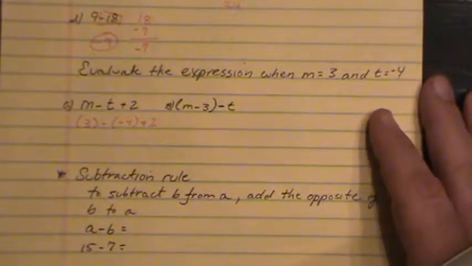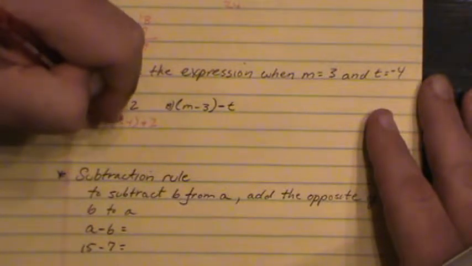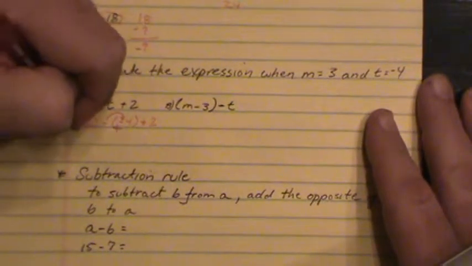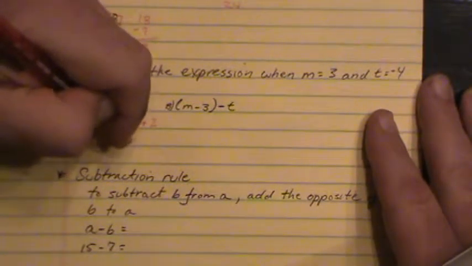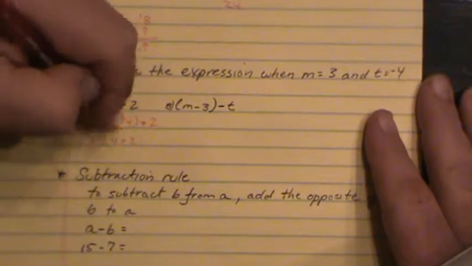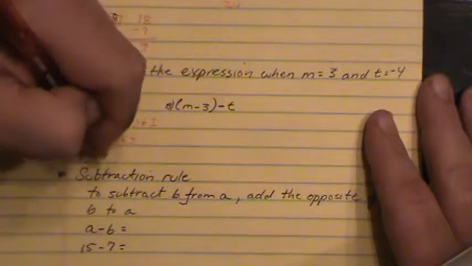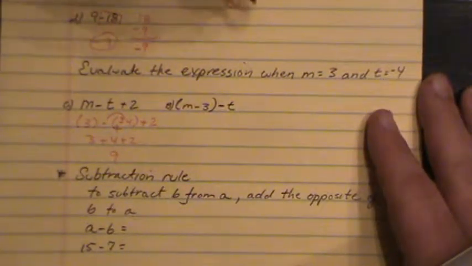Okay? Now with this, I have a negative here, so I'm going to say a negative times a negative, which gives me a positive. So I have a positive 3 plus 4 plus 2. So now they're all like signs. I'm going to add them together. 3 plus 4 is 7. 7 plus 2 is 9. Keep that sign, so that's a positive 9.